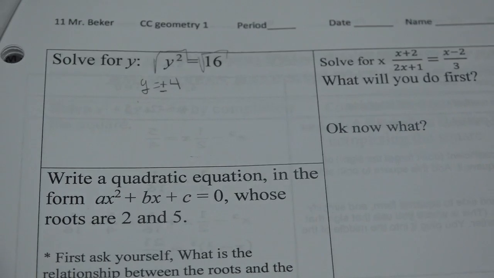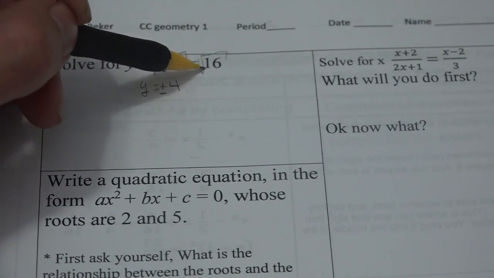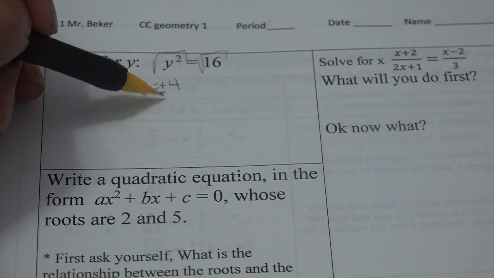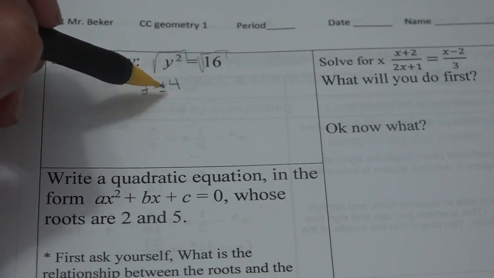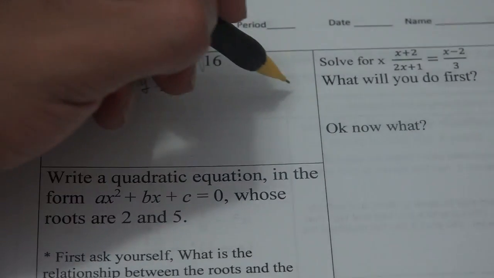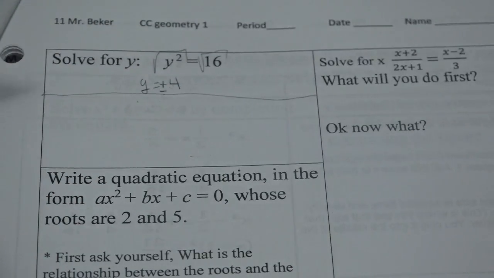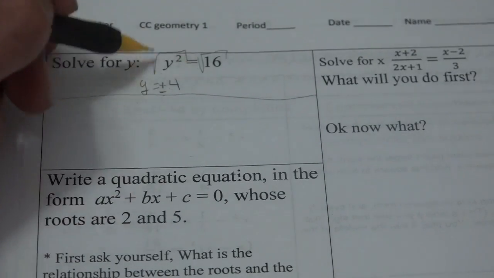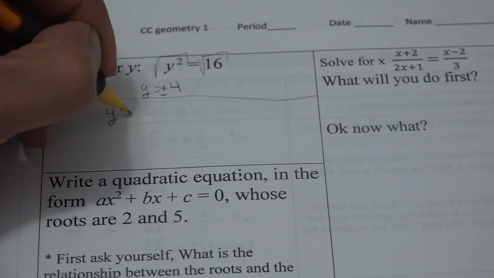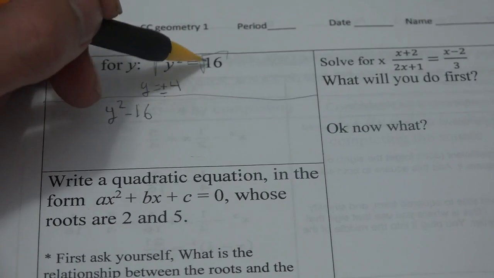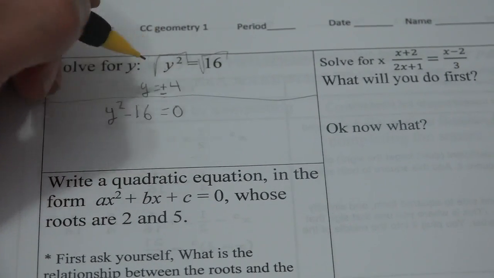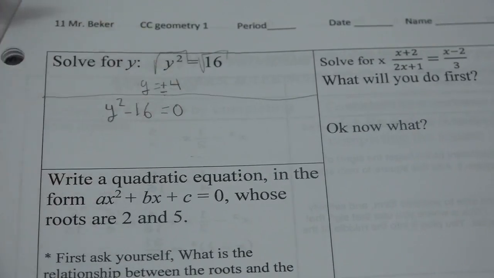But why? Easy. 4 squared is 16. Guess what? Negative 4 squared is the same thing as negative 4 times negative 4, which is also 16. So that's why we write plus or minus. Now, to show you, I'm going to use the method that I've been talking about since I started this lesson. All quadratic equations must be set equal to 0. This quadratic equation was not equal to 0, it was equal to 16, so I'm going to subtract 16 from both sides. So that becomes 0, and now y squared minus 16 equals 0.